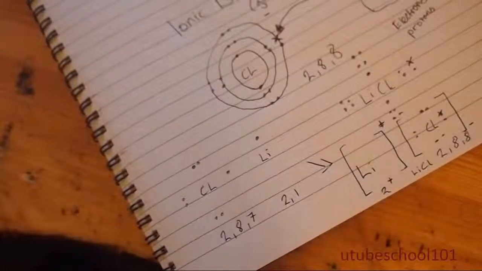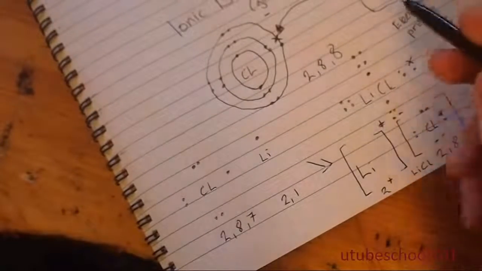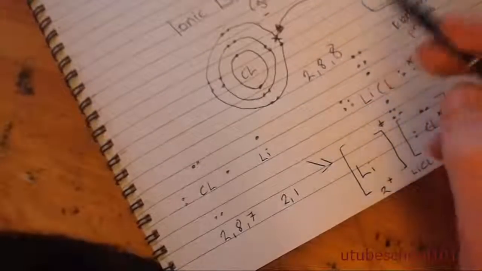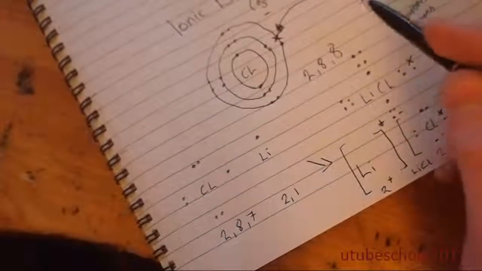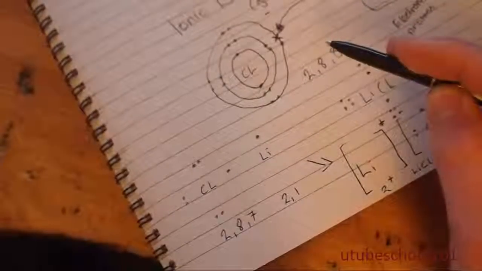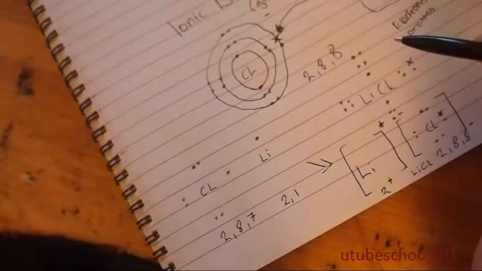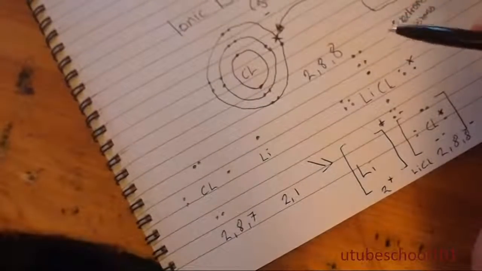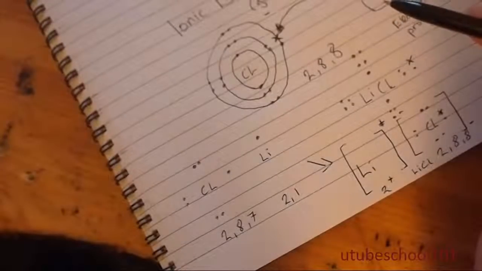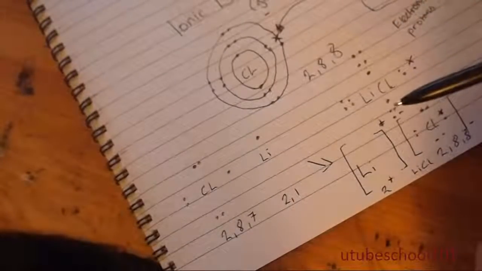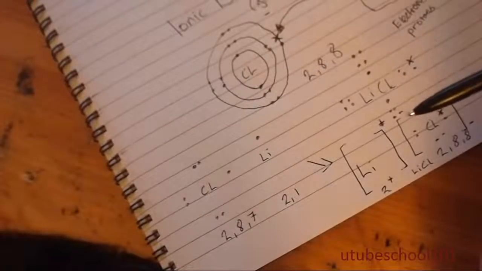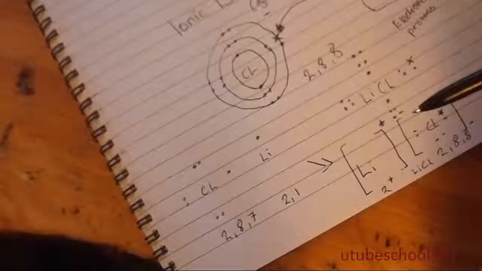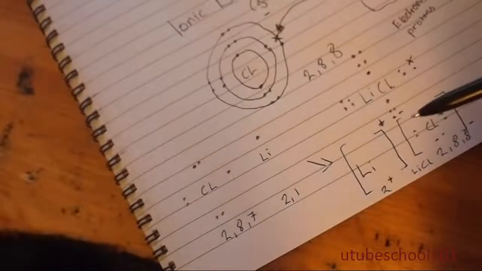So essentially, just to conclude, ionic bonding is the giving of electrons, and elements give away electrons when it's easiest to give away, and gain electrons when it is easiest to gain. So if it has 3 electrons on the outer shell, it is easiest to give them away. When it has 5 electrons on the outer shell, it is easiest to receive electrons.